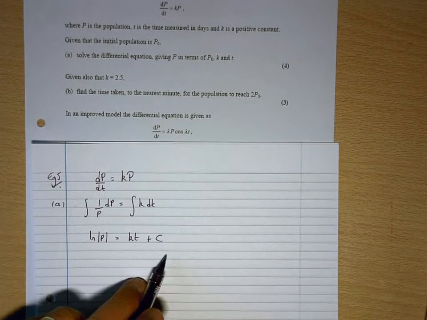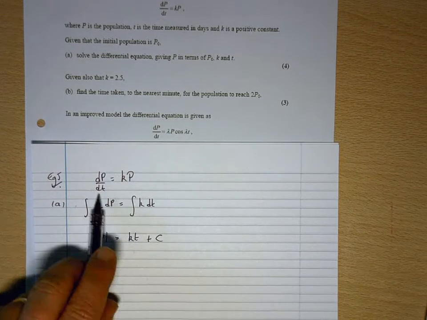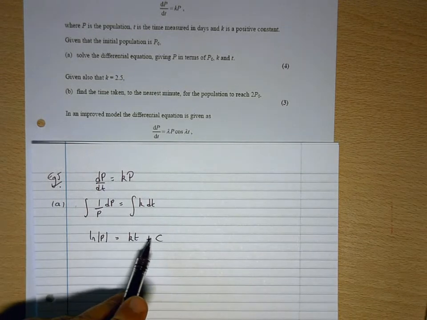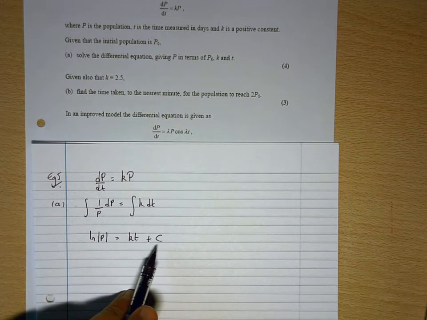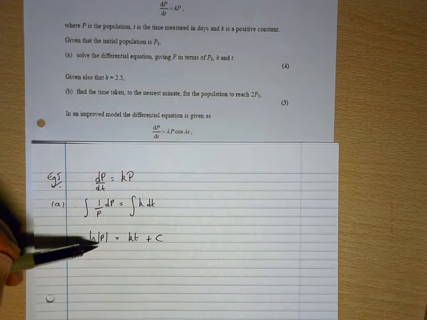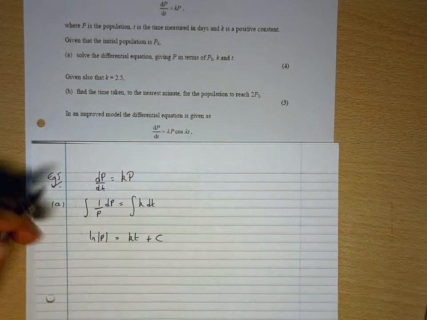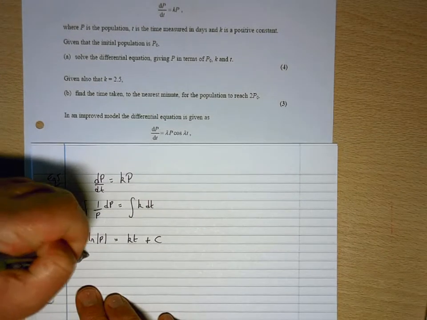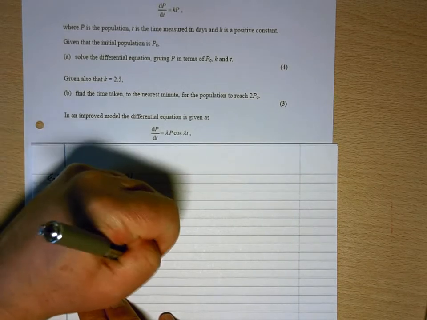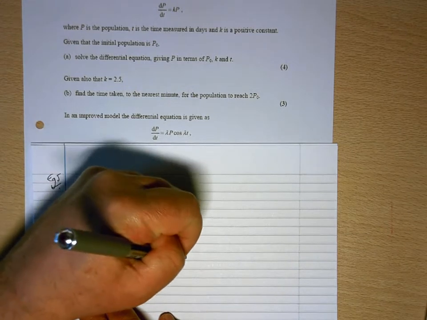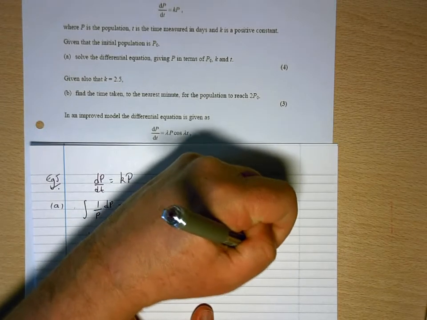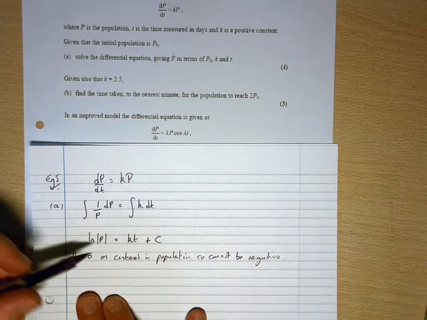So be mindful here that there are two constants. I've got the constant that is in the original expression, the original differential equation, and then I've got the constant that's been introduced by integrating. Now, because I'm working with a population, P must be greater than 0. You can't have a negative number of people. So P must be greater than 0 as context is population, so cannot be negative. So I don't have to worry about that modulus sign.